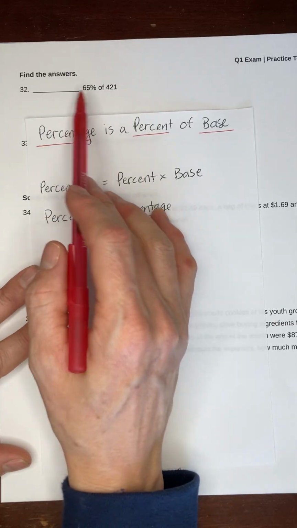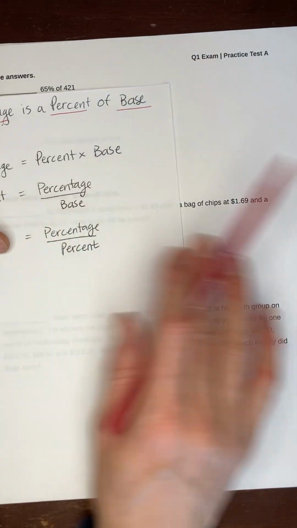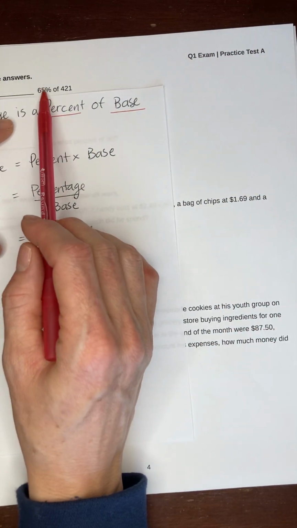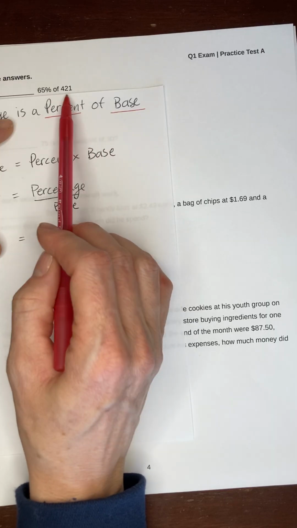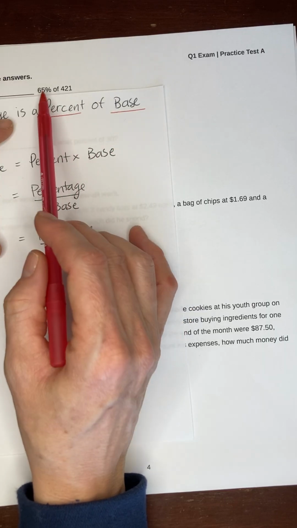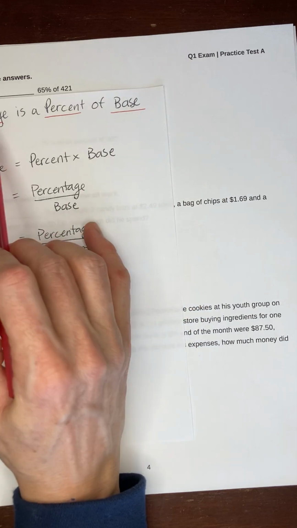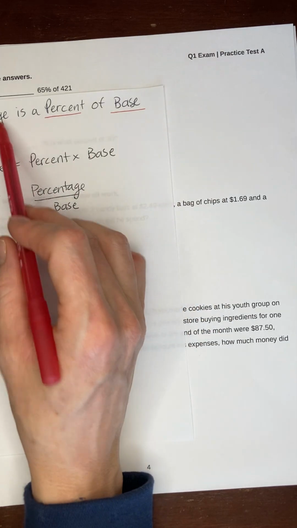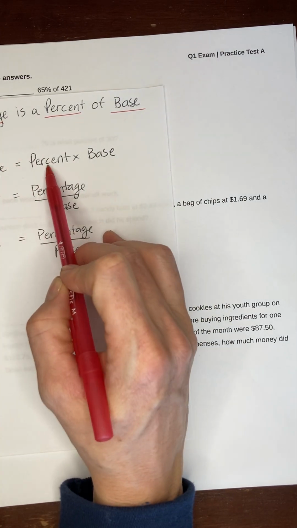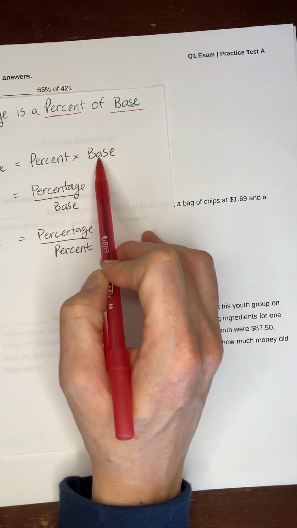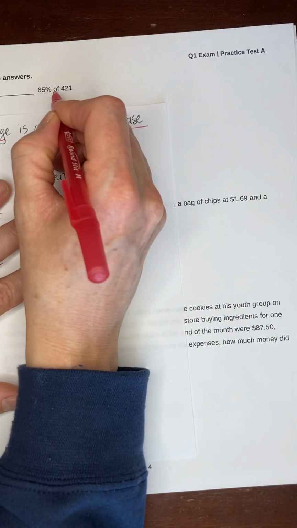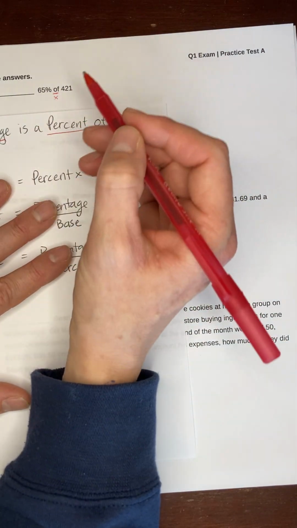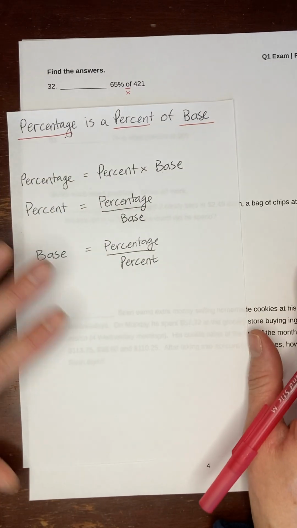So I have here, if I match it up, percent of 421. That means I have the percent and the base, and I am missing the percentage. So we look down here: percentage equals percent times base. Another way to think about it is we talked about the word "of." It's always going to mean multiplication when we're doing these kind of questions.